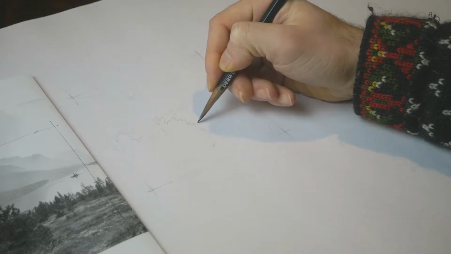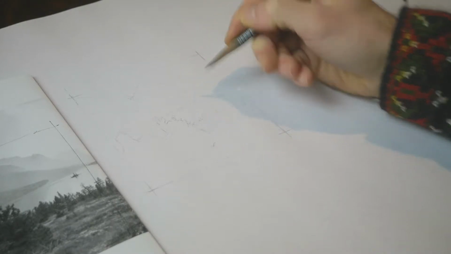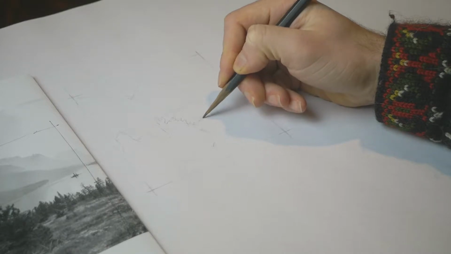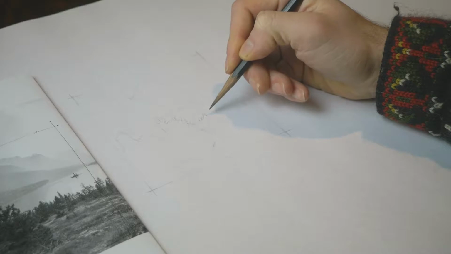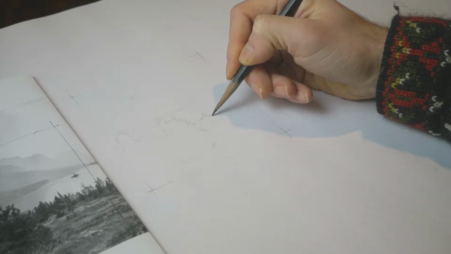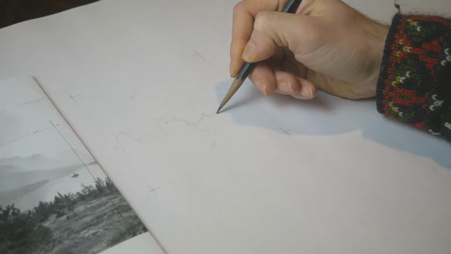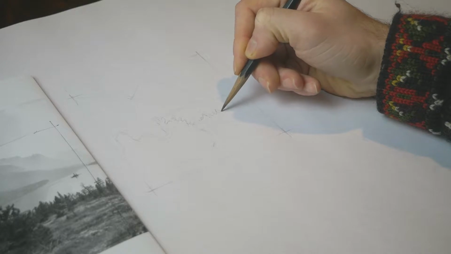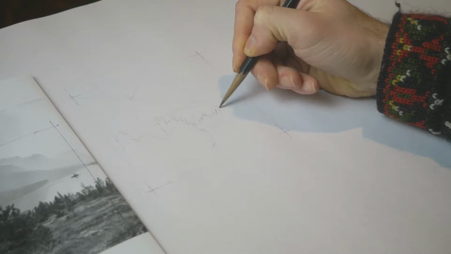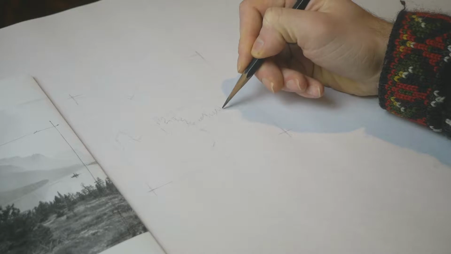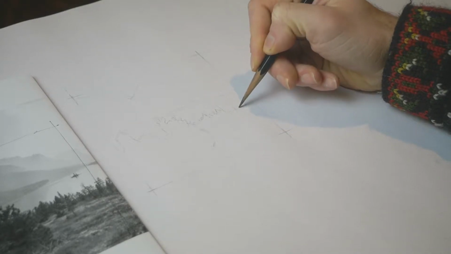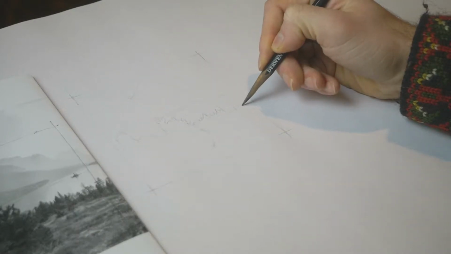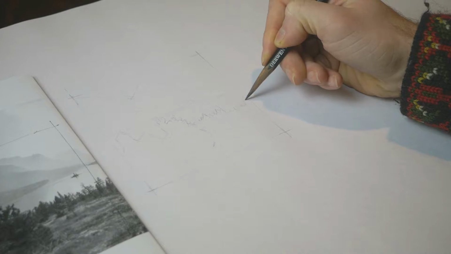And then moving down into this foreground clump. Then it's even finer down here, so I'm just going to look at the edge of the shoreline.